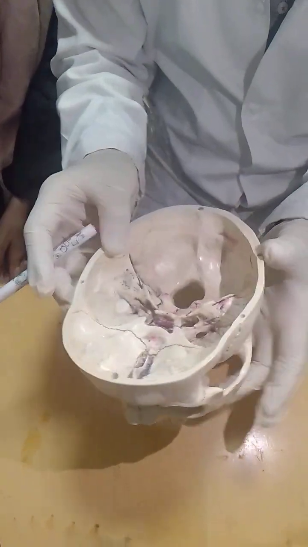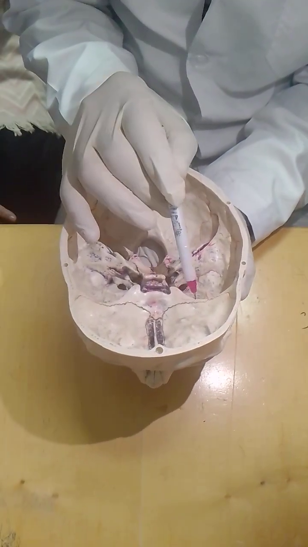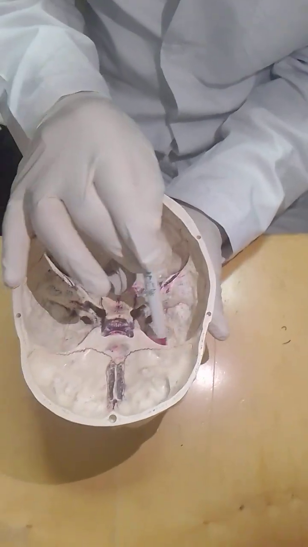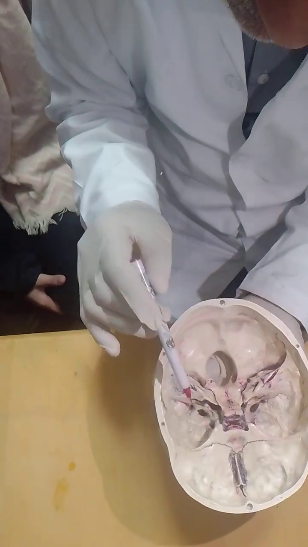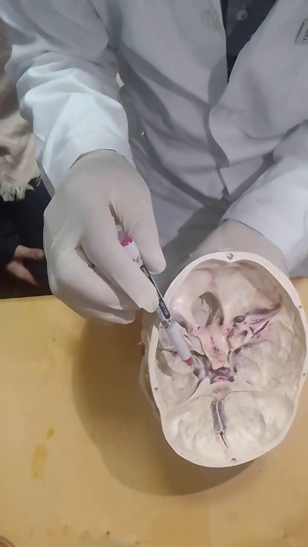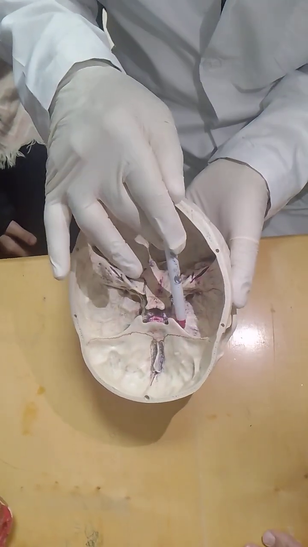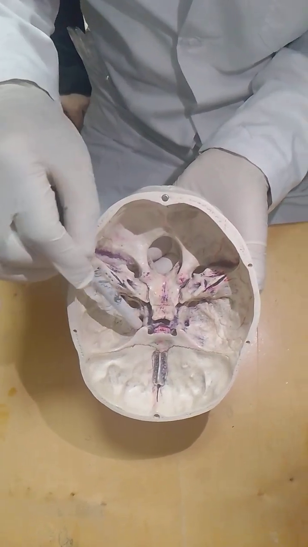Okay, and another part, the lateral part: the lesser wing and greater wing of the sphenoid. The greater wing contains three openings. Between the lesser and greater wing is the superior orbital fissure.